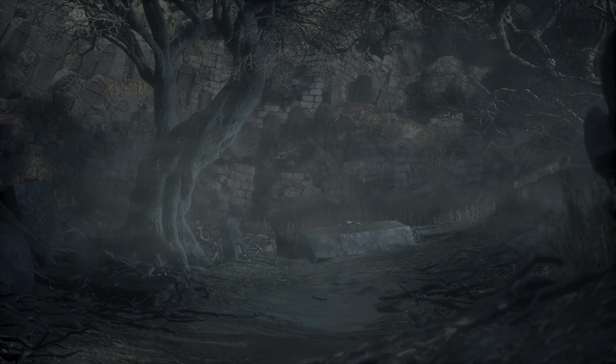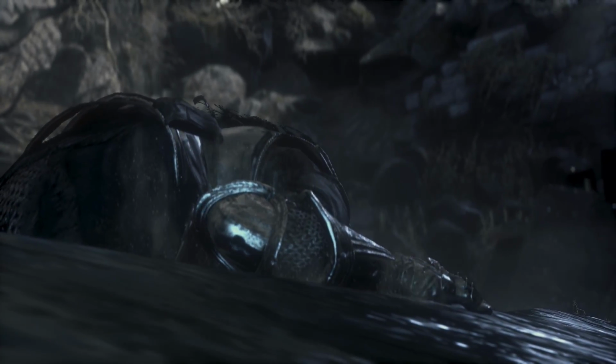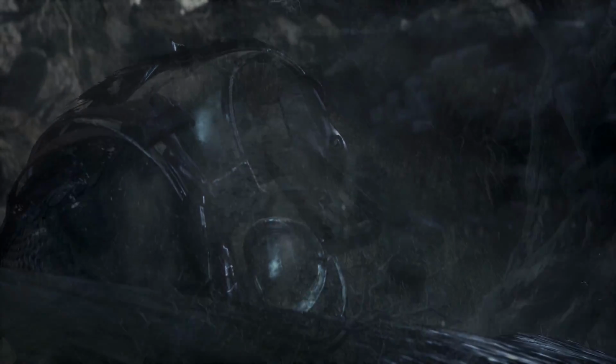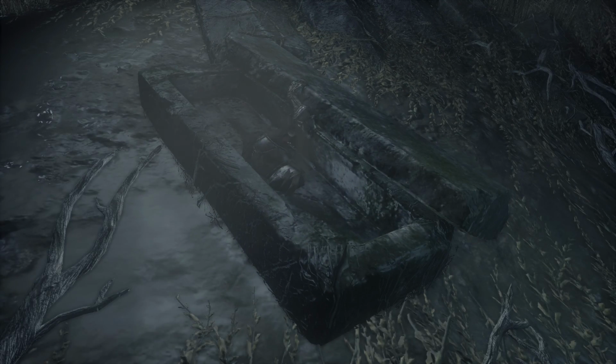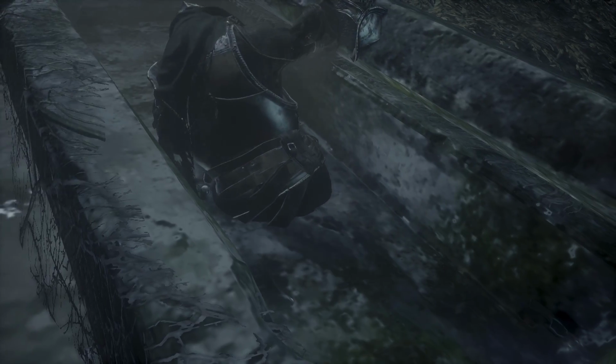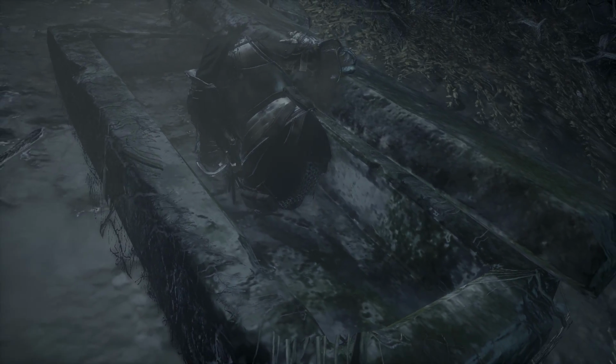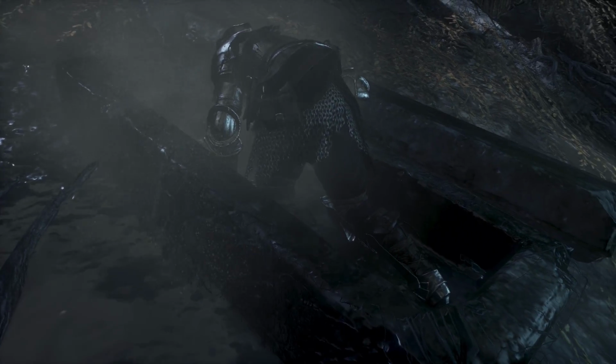Dark Souls 3 begins with the Ashen One rising from a coffin at the untended graves. Off camera, we get to see our protagonist doesn't quite fit into the coffin as elegantly as it appears, with their body mostly clipped inside of the geometry.